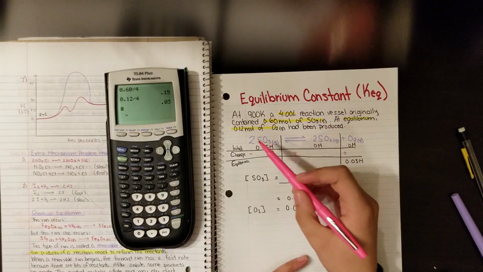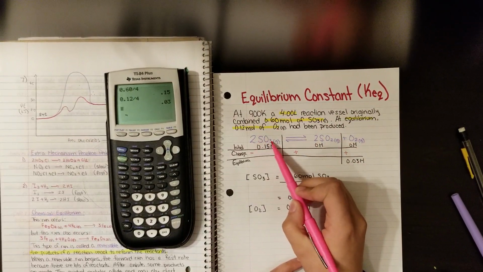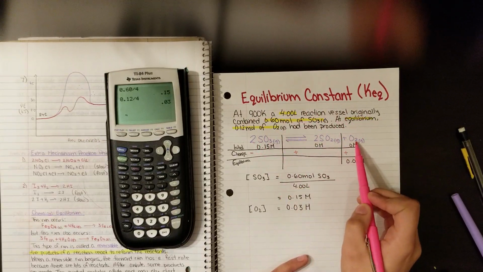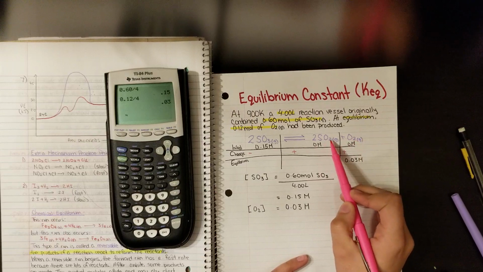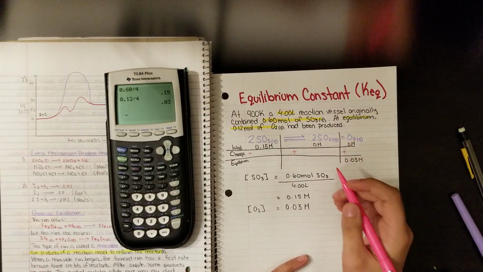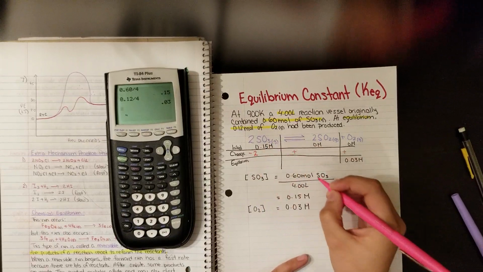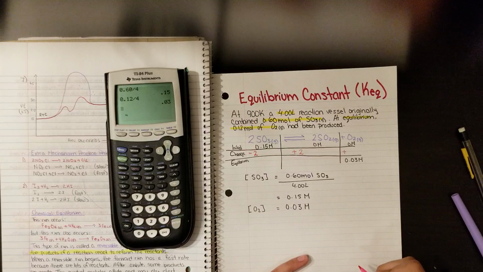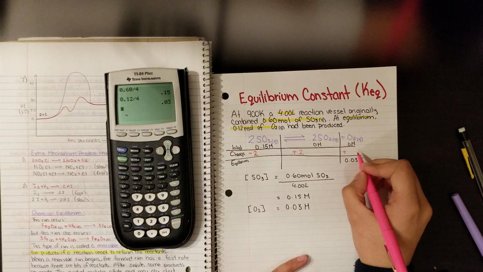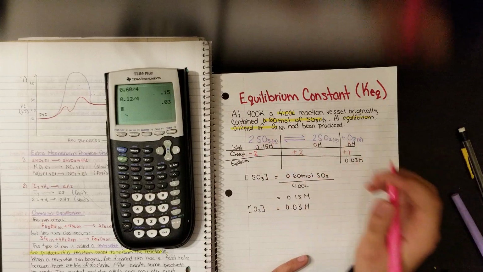The next thing I'm going to look at is the coefficients on each of these. SO3 is being used up twice as fast compared to O2. SO2 is being produced twice as fast compared to O2. So I'm going to put a 2 there, and this is also twice as fast, so I'm going to put a 2 there. For my O2, I'm just going to put a 1.